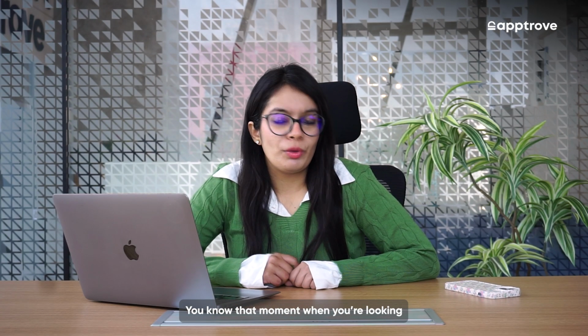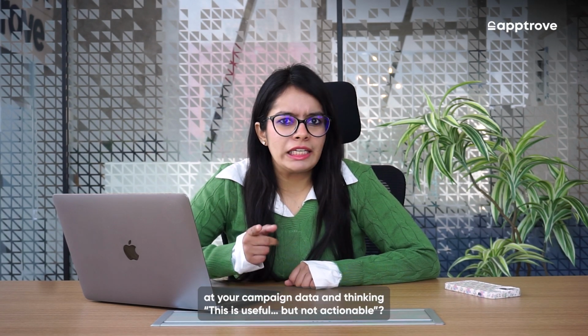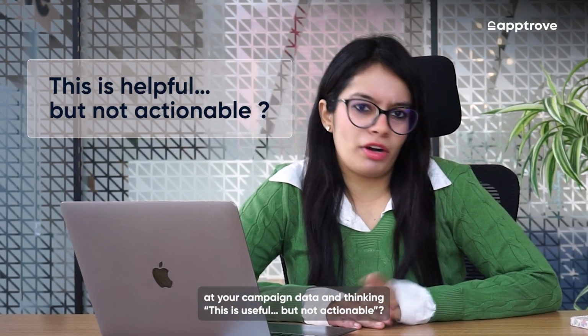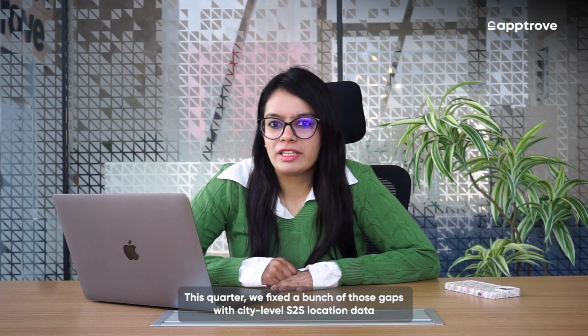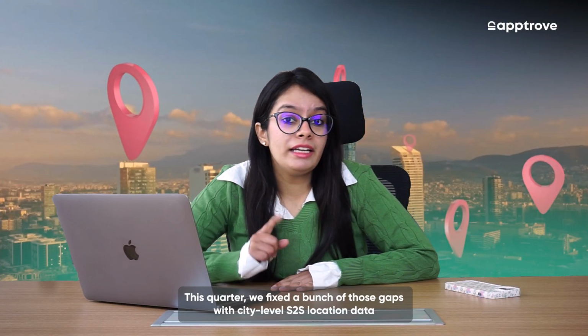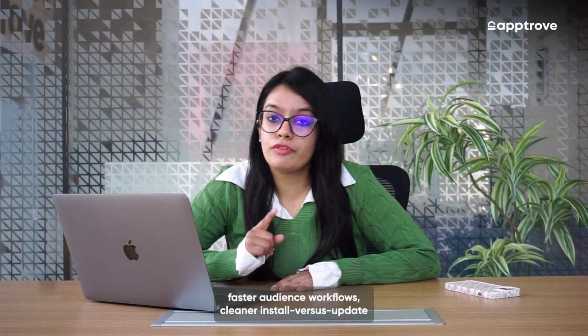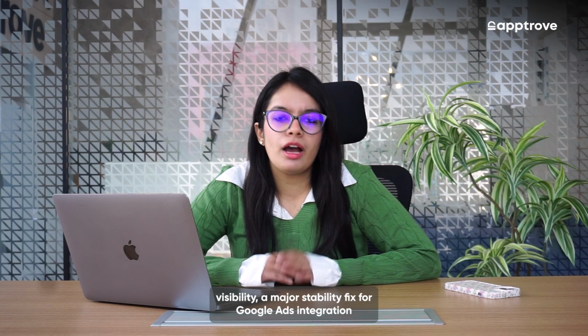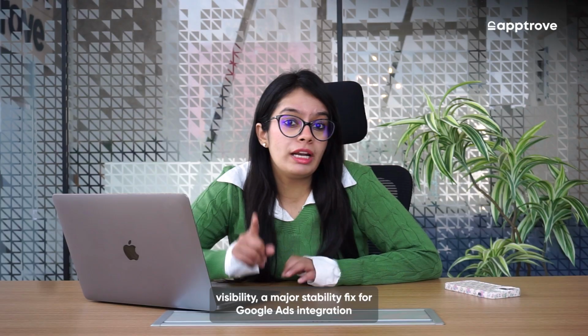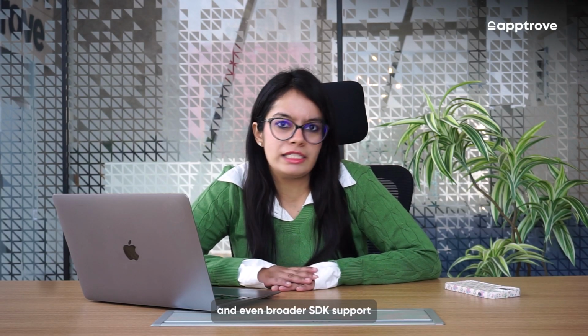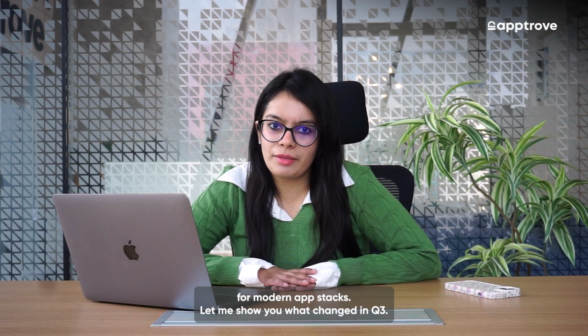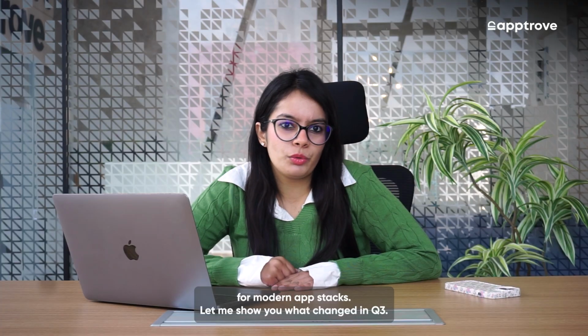You know that moment when you're looking at your campaign data and thinking, this is useful but not actionable. This quarter, we fixed a bunch of those gaps with city-level S2S location data, faster audience workflows, cleaner install versus update visibility, a major stability fix for Google Ads integration, and even broader SDK support for modern app stacks. Let me show you what we changed in Quarter 3.